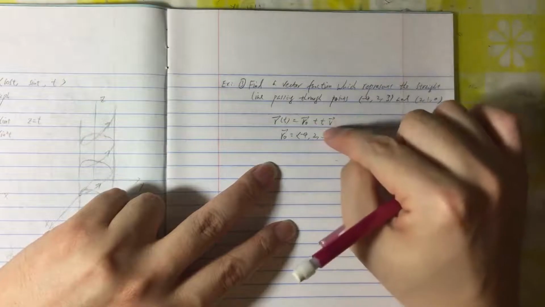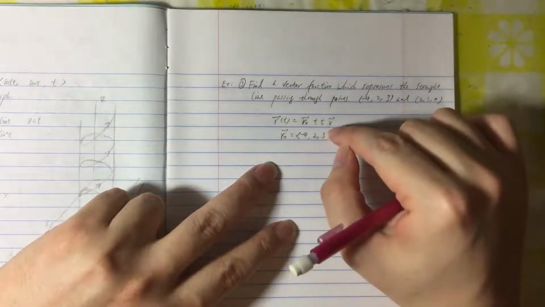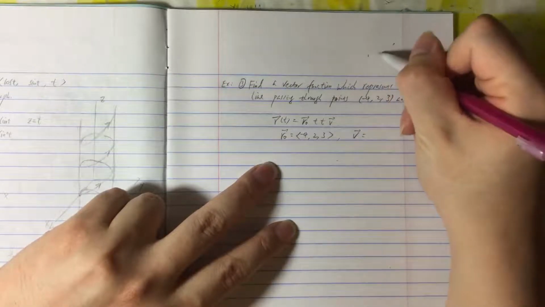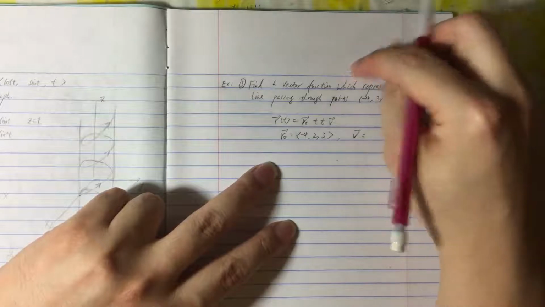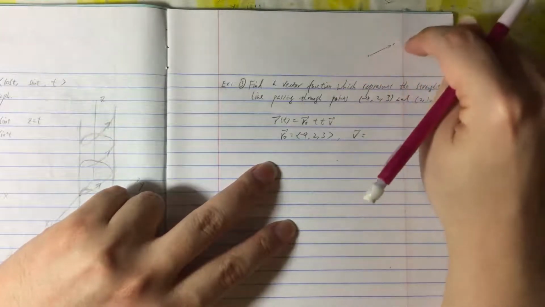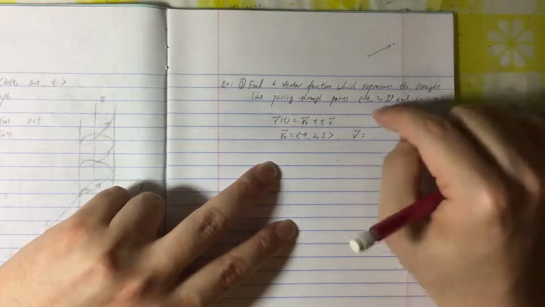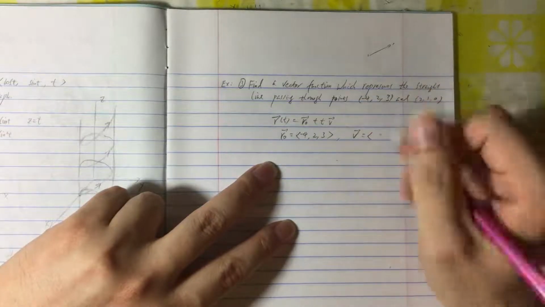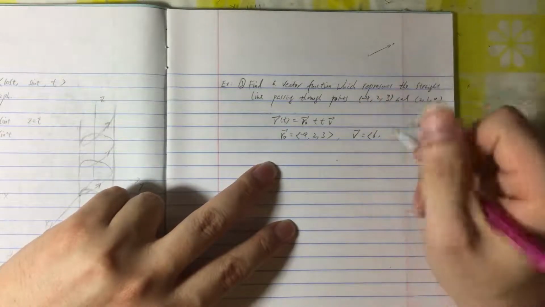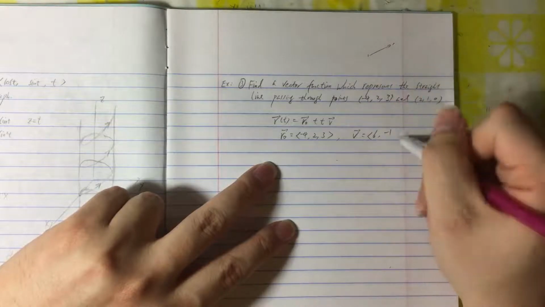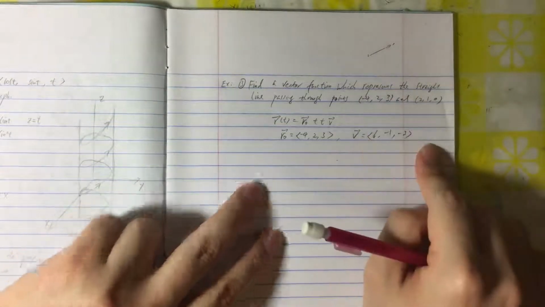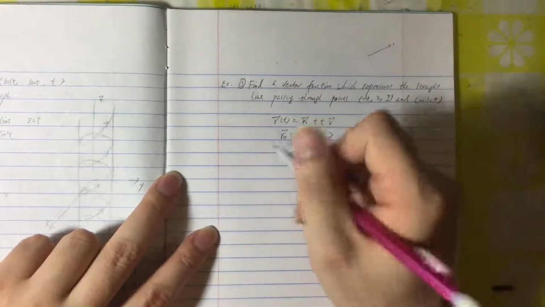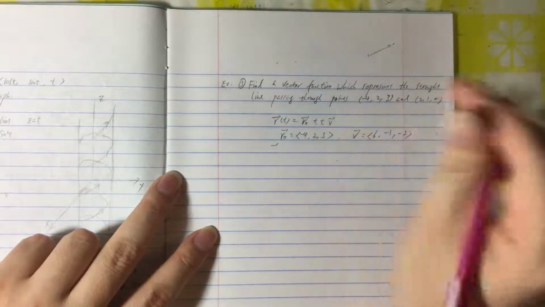V is the directional vector of the line. Since we know 2 points on the line, we can join these 2 points to find a vector. Use head minus tail. Consider this is head, this is tail. 2 minus -4 is 6. 1 minus 2 is -1. 0 minus 3 is -3. That's the directional vector, and that's a point on the line. Then we can plug in and find a vector function that represents a line passing through these 2 points.